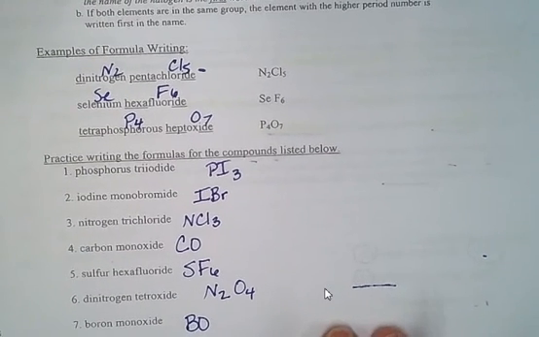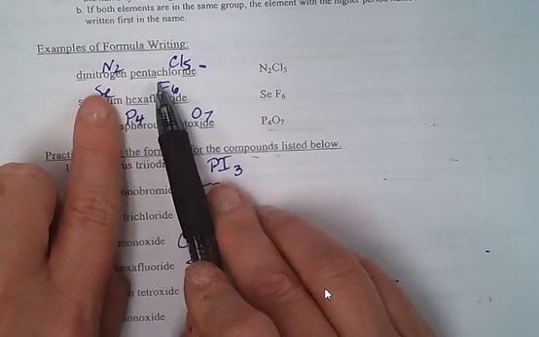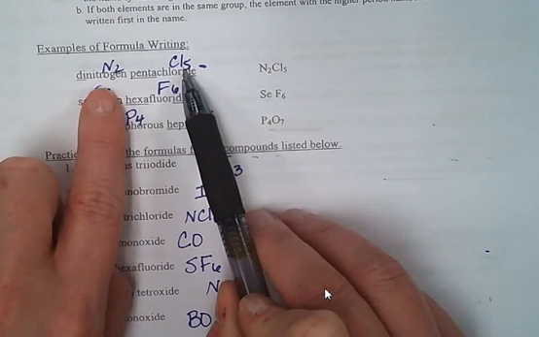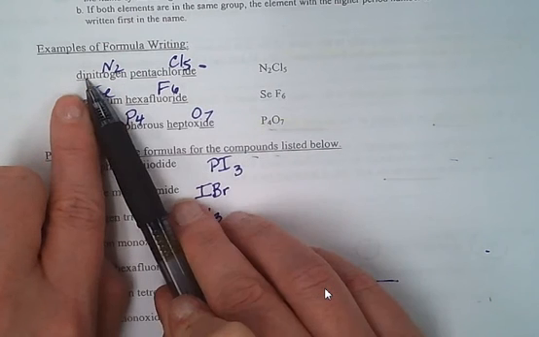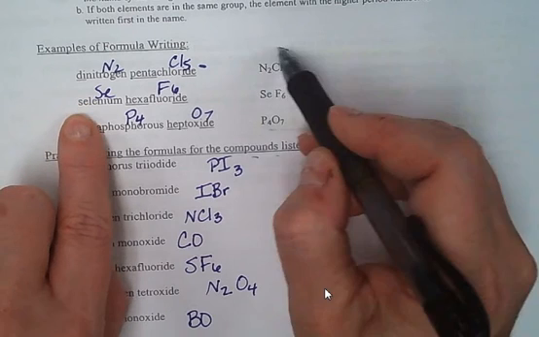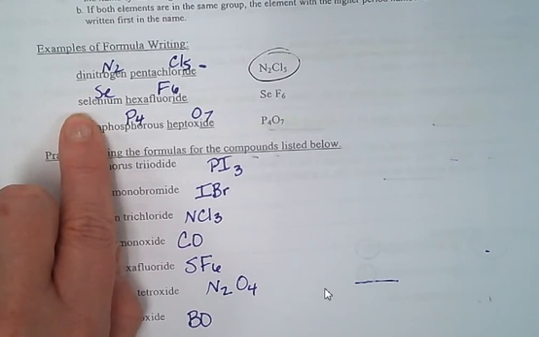So this one here is dinitrogen pentachloride. So I have nitrogen, I have chlorine. Those are my 2 elements. Then I look at my prefixes. Di is 2, penta is 5. So that's how they wind up with this formula, N2Cl5.